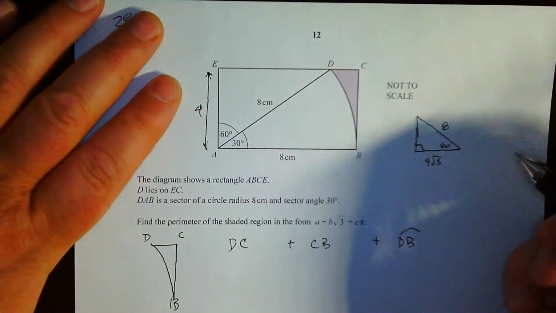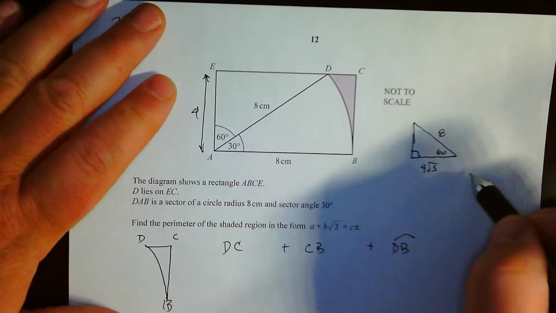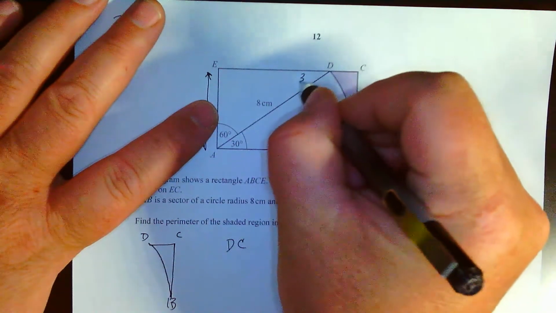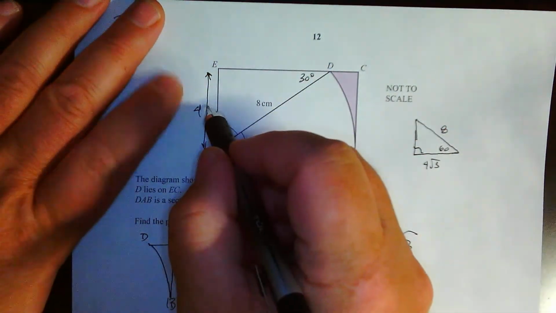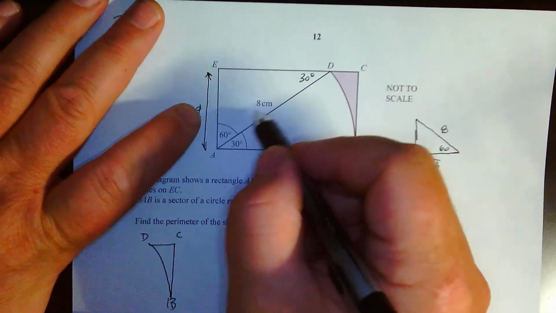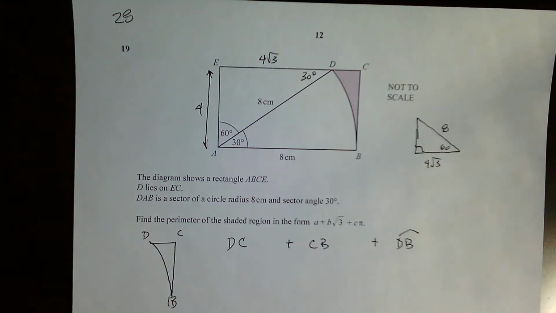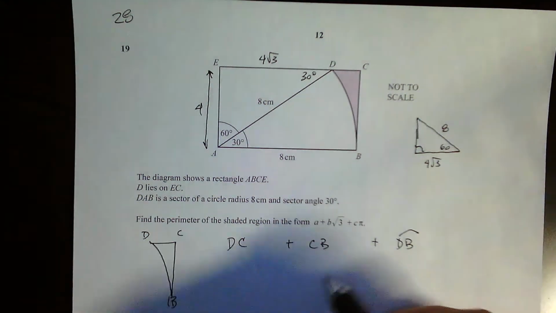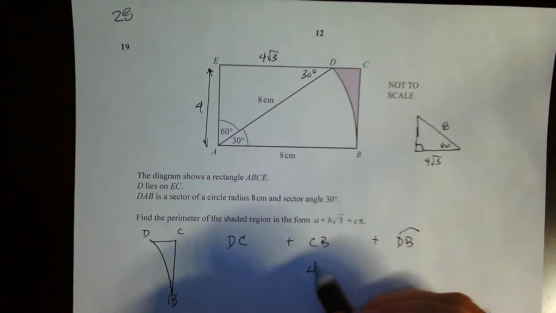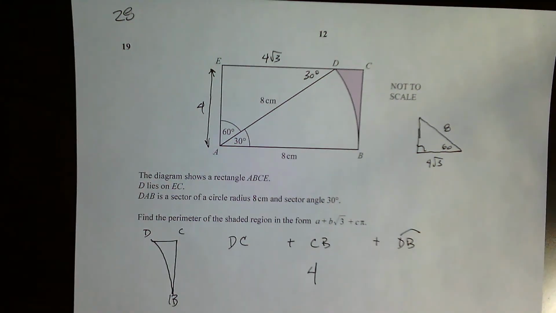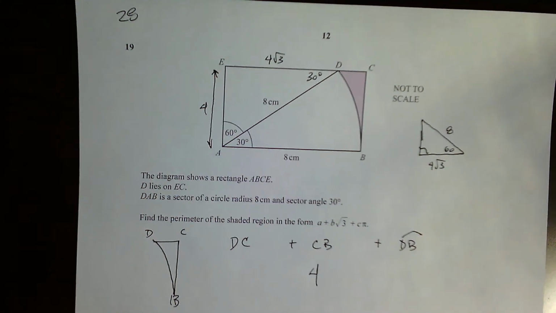Yeah. So here's how I remember that. For 30, 60, 90, if this is 30 degrees right here, the short side is the opposite of that, and that's half of the hypotenuse. And this is 4 root 3. Do you see? From E to D. So this, CB, is 4. That makes life easy. So I'm going to say a is 4 right off the bat, but maybe it's going to combine with something else, so we'll wait for that.